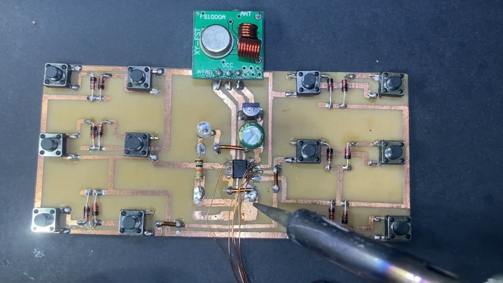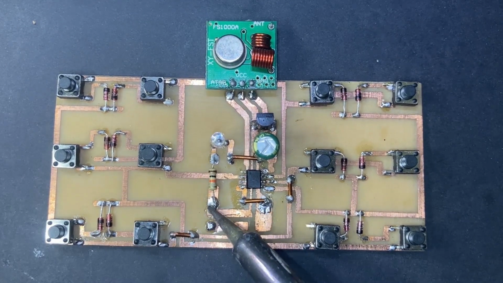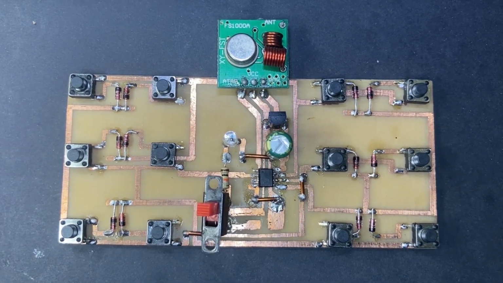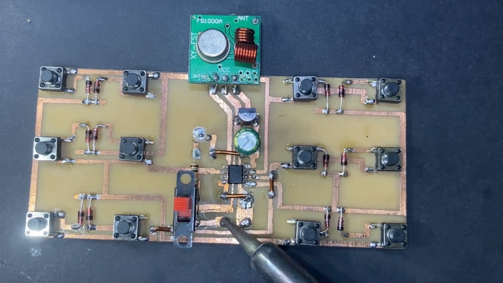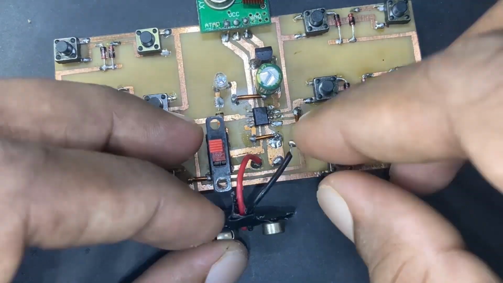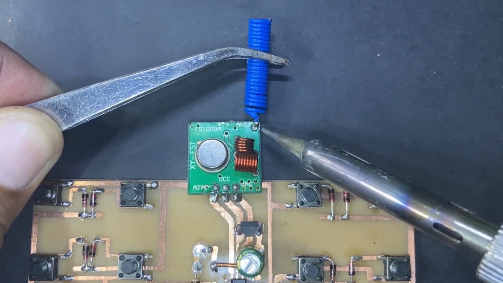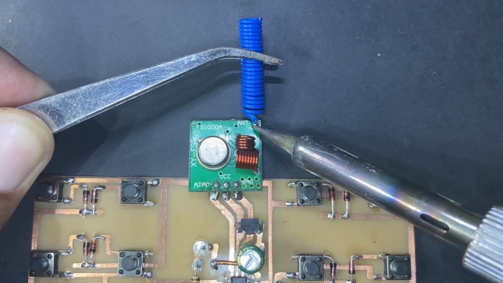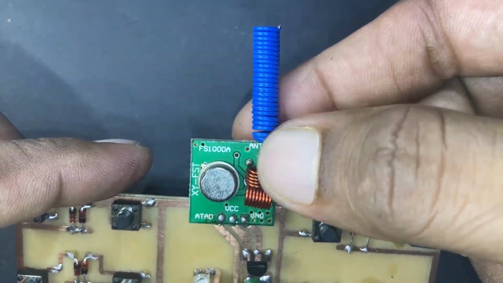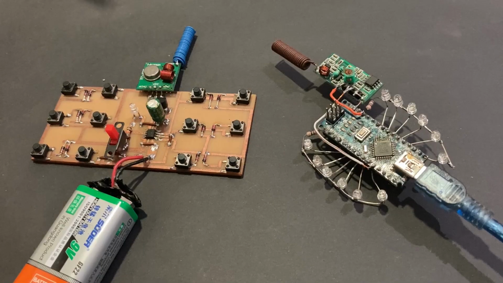After uploading this code, I remove this temporary connector. Now our transmitter circuit is completed.